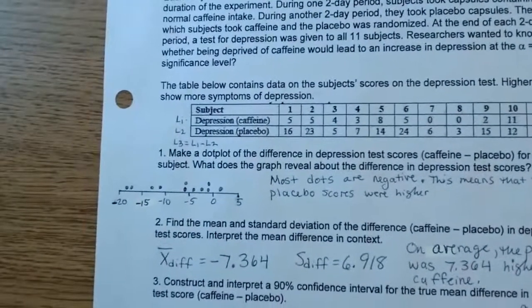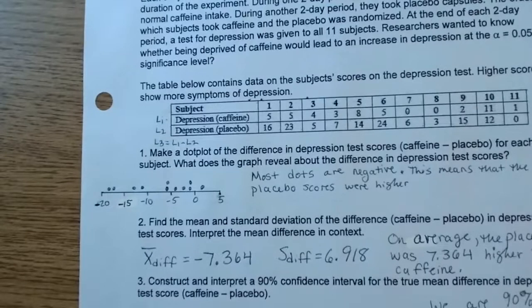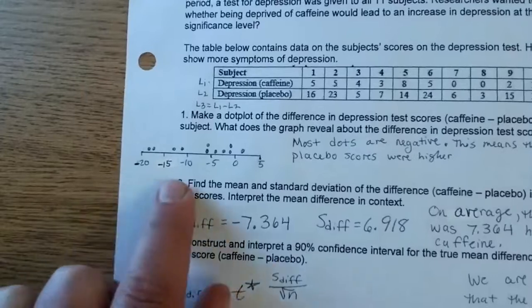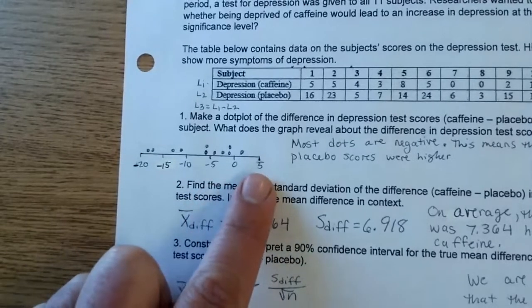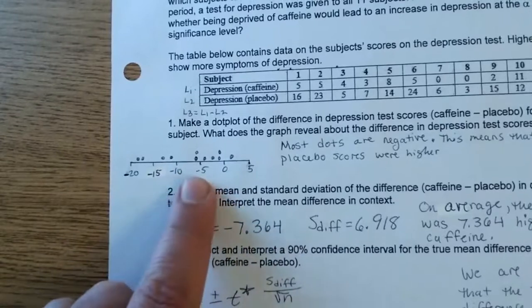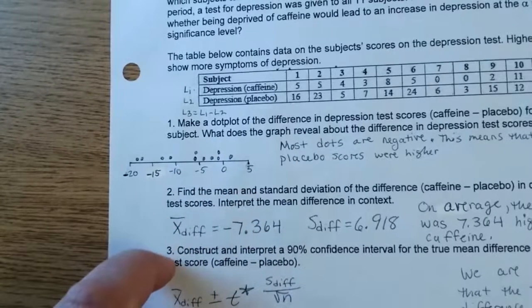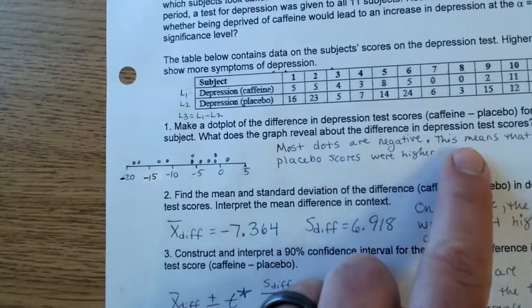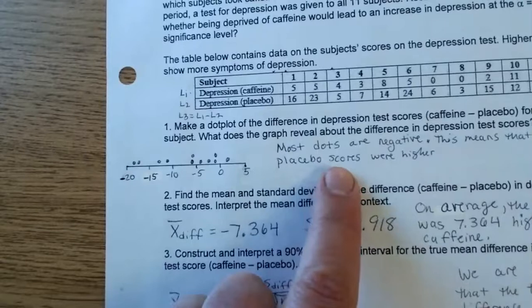In this particular case, they asked you to do a dot plot on the paper, so you would just look at your list and draw a rough sketch of that. You see the numbers were between -20 and a little bit less than 5. So I just drew a rough sketch of that there based on just eyeballing it and setting up a scale. Okay. What does this tell us? It says most of the dots are negative. This means that the placebo scores were higher.